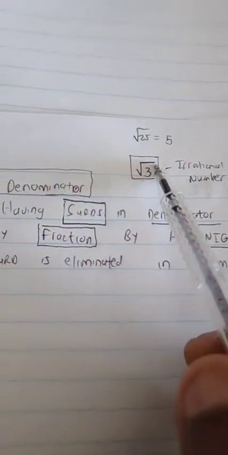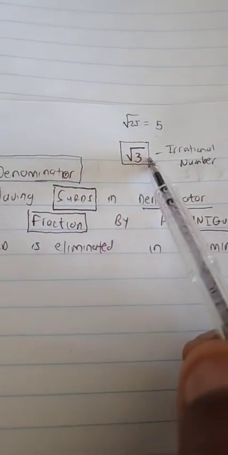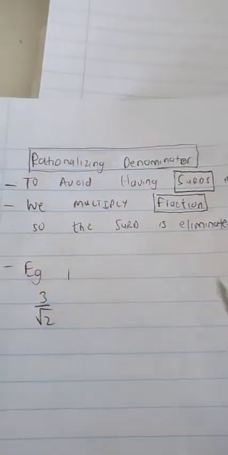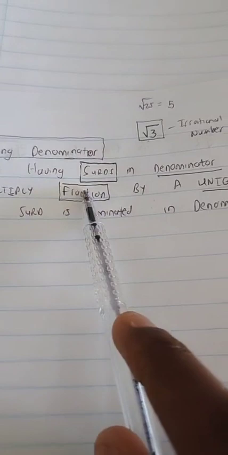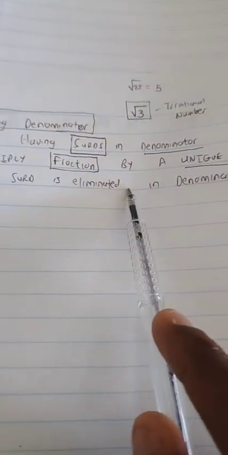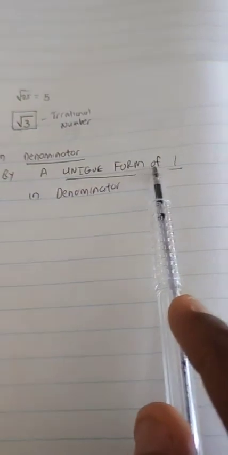So to avoid having a number that has a root in the denominator, we do something called rationalizing the denominator. How? We multiply that given fraction by a unique or special form of 1, so the surd is eliminated in the denominator. We multiply the fraction, thank you Mario for the roses, by a unique form of 1, so that the surd is eliminated in the denominator.